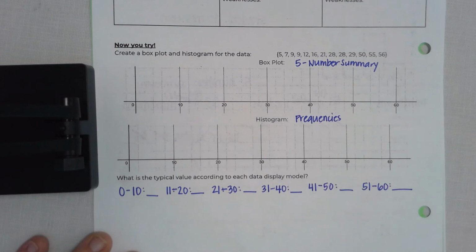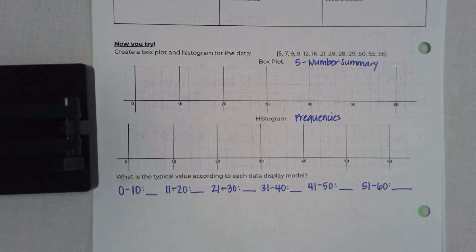So I would start with your histogram first because it doesn't take as much time as everything else. Okay, now from here, you use this data.